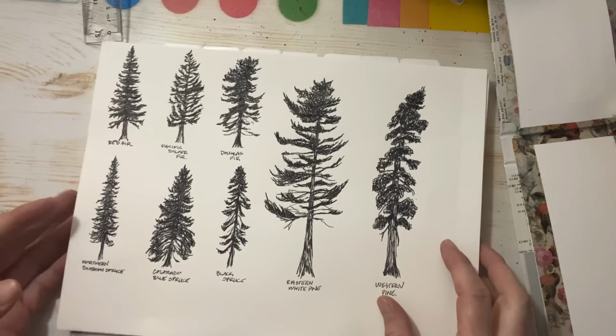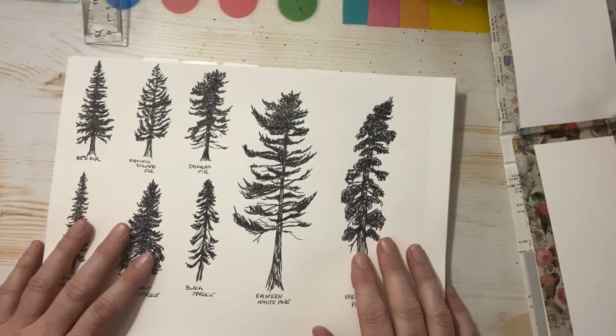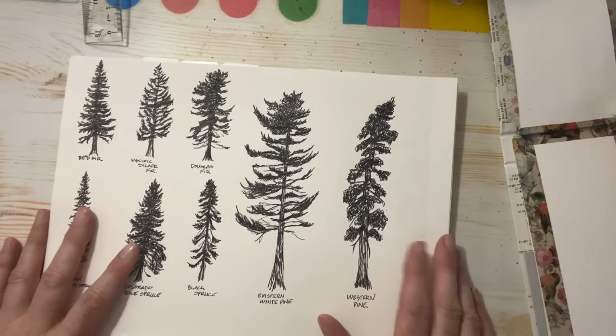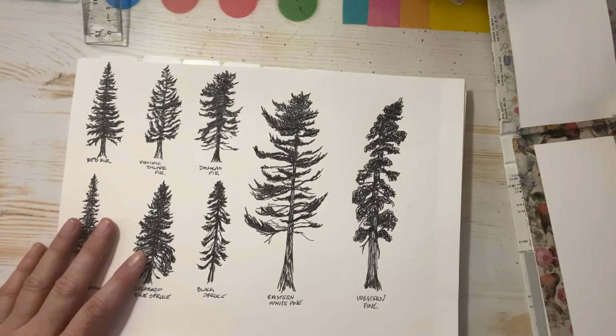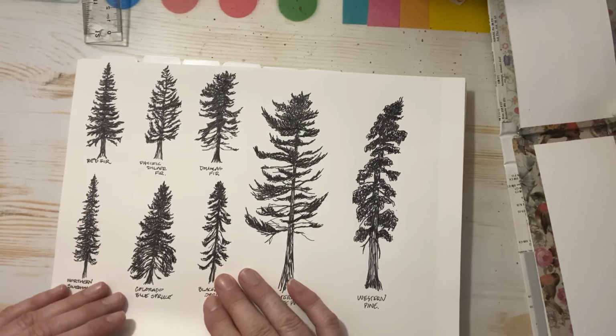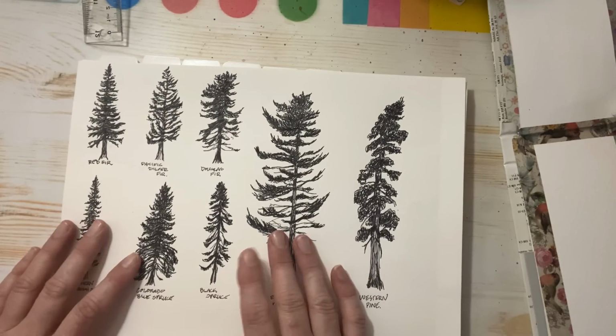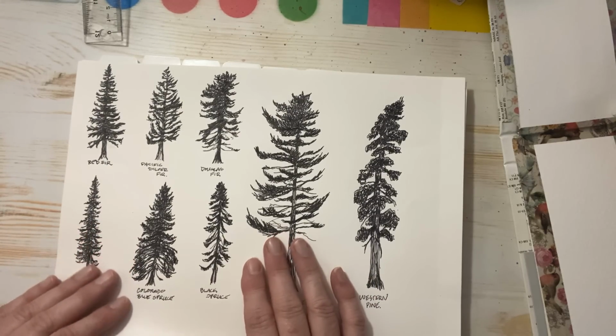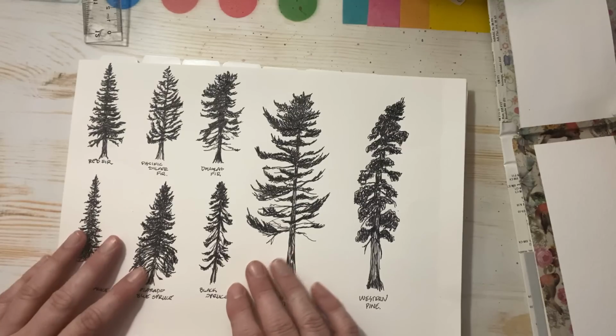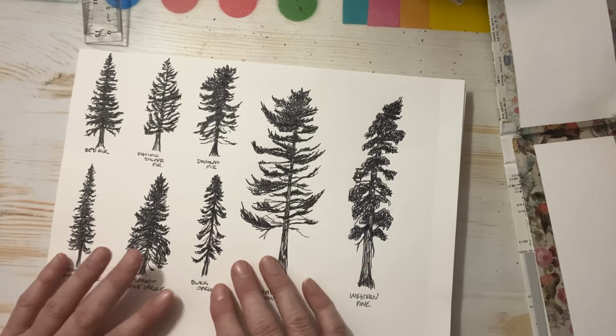Today I thought we would do trees. So I put it out there that I'd like to do a series on trees, kind of random uploads of different trees. Today we're going to work with pine. They are one of my favorites to draw. I really love their shapes and their overall form.